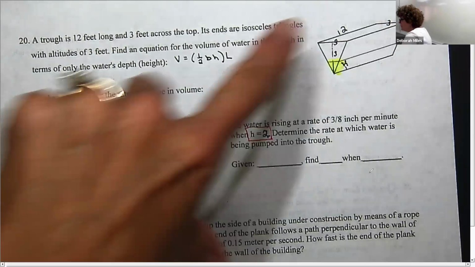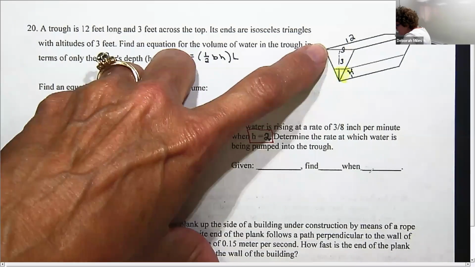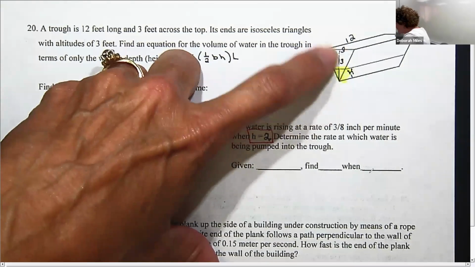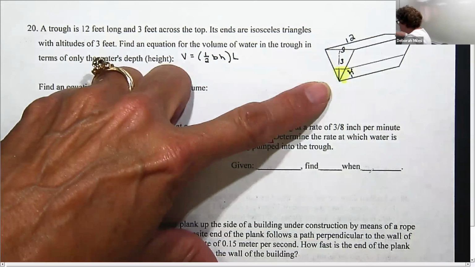Because they're the same when the trough is full. When the trough is full, the water is going to be 3 feet deep and 3 feet wide. So at any depth, the base is the same as the height.